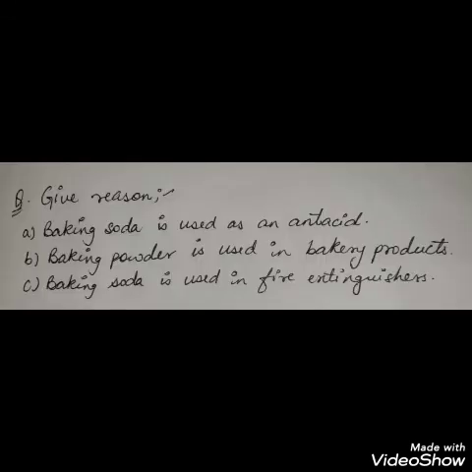So children, this was all about baking soda, its preparation, properties and uses. Now I have explained the uses in great detail because these uses are asked in exams in the form of give reason type questions. So learn them accordingly.